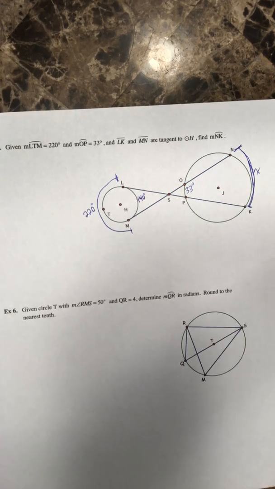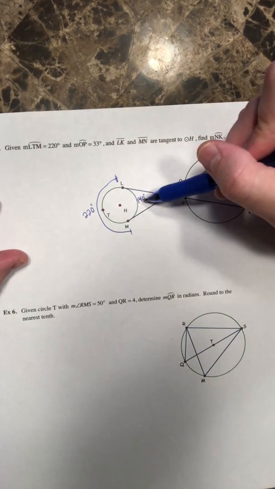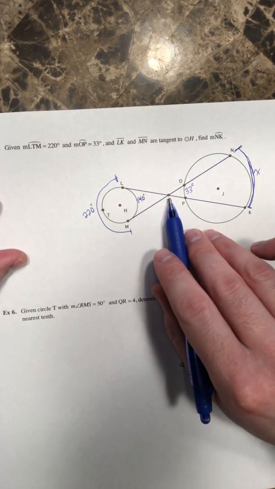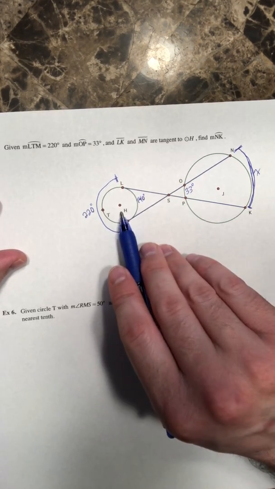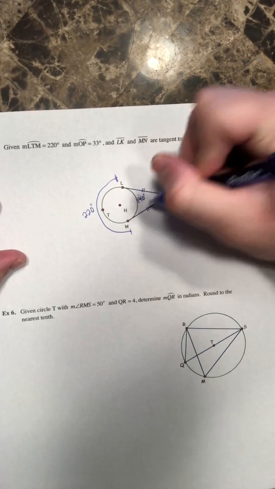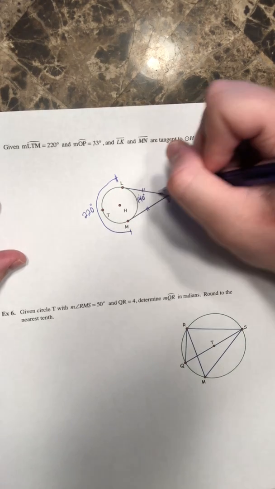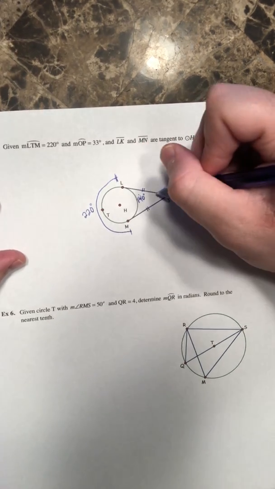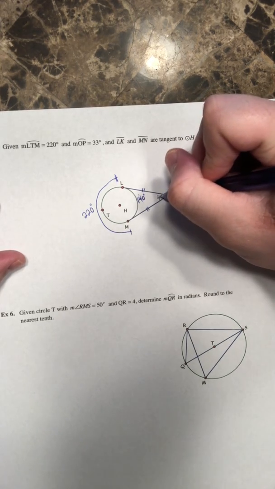So kind of just looking big picture here, I noticed that I have this information, and I have an exterior angle. Angle S is interesting. It's an exterior angle to both circles. And in the circle on the left, circle H, it's an exterior angle formed by two tangents. So the fast way to get that angle measure is the exterior angle formed by two tangents of the circle is always supplementary to the nearest arc. So it's going to be 40 degrees.